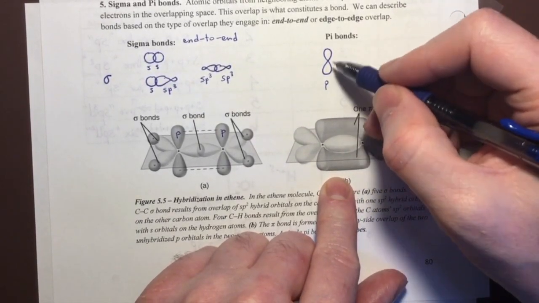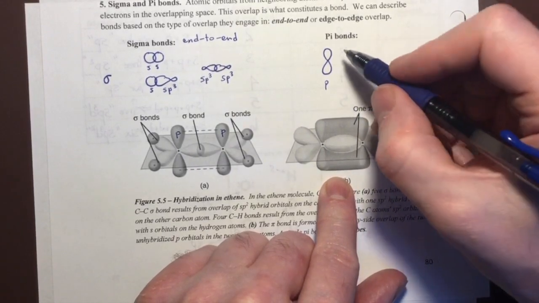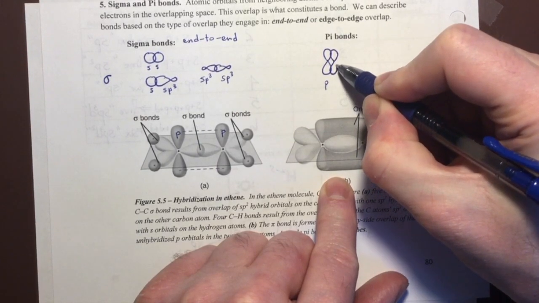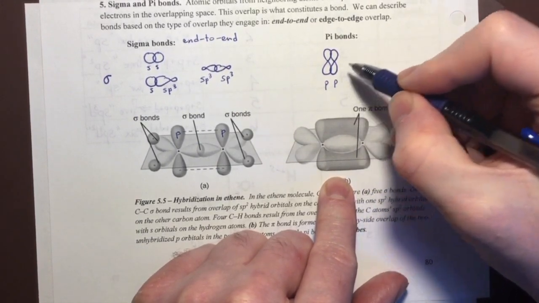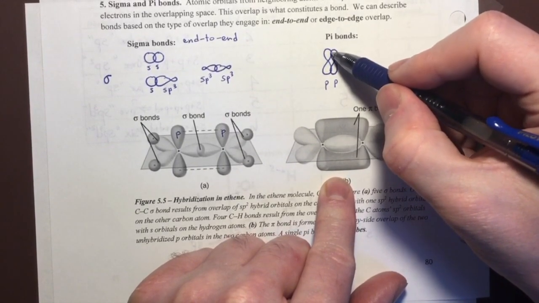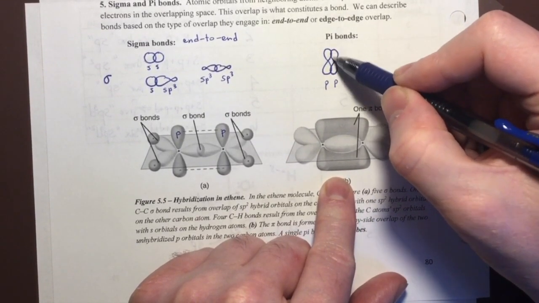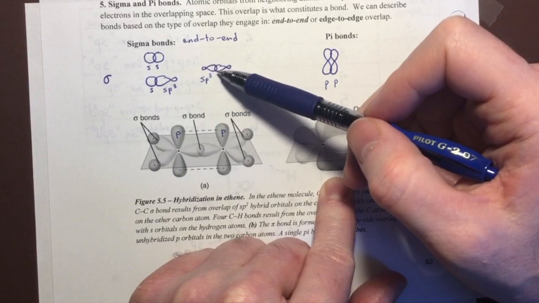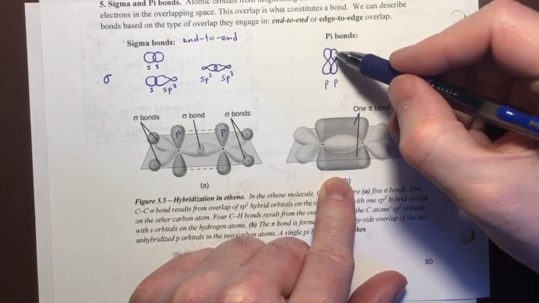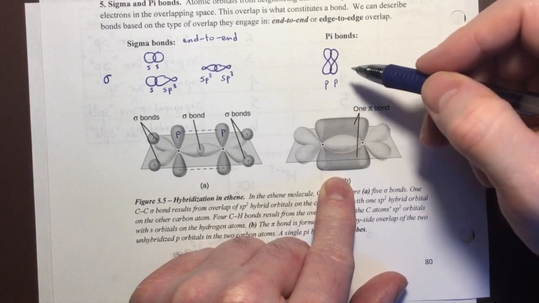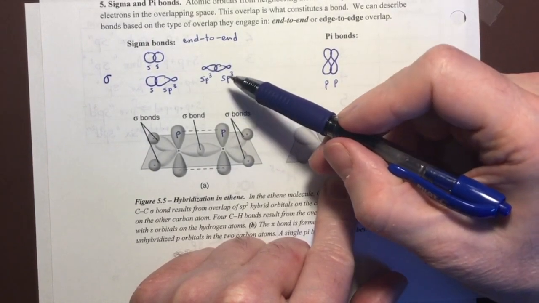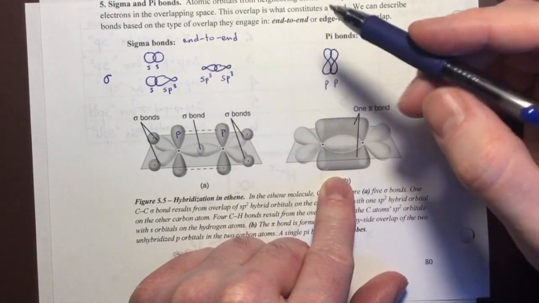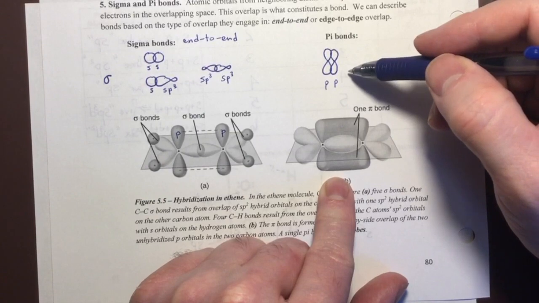It's an unhybridized atomic orbital, a p orbital, and it can do a side-to-side or edge-to-edge overlap with another p orbital. And you can see that there's just a little bit of overlapping space there. Sigma bond overlap is stronger, a better overlap than a pi bond's edge-to-edge overlap. So sigma bonds are more stable than pi bonds. Sigma bonds form first, and then pi bonds can form.